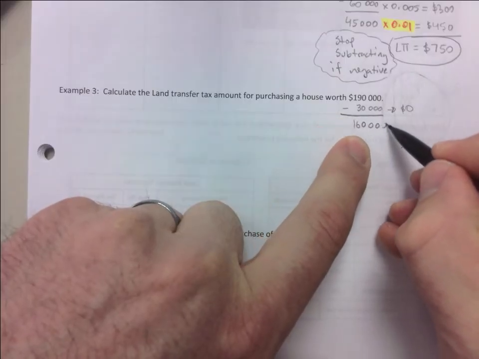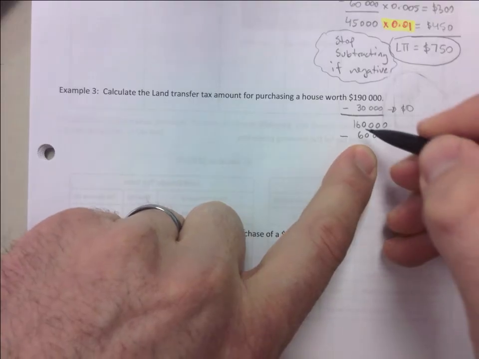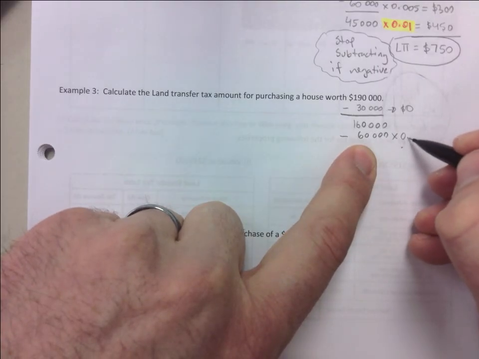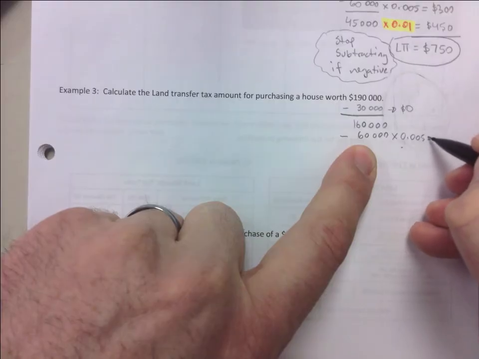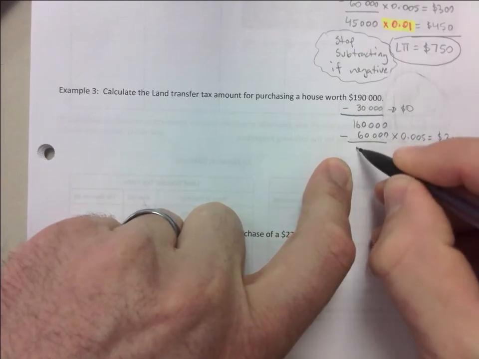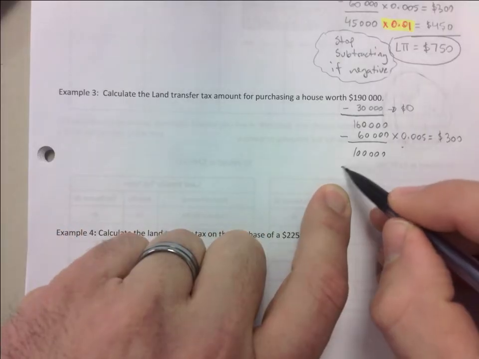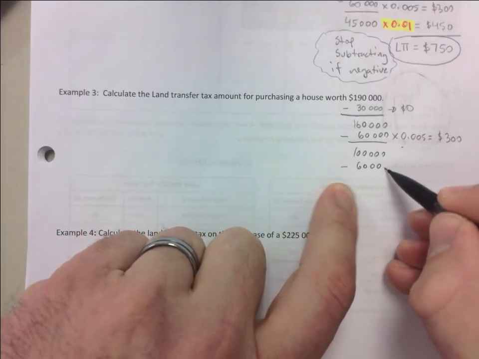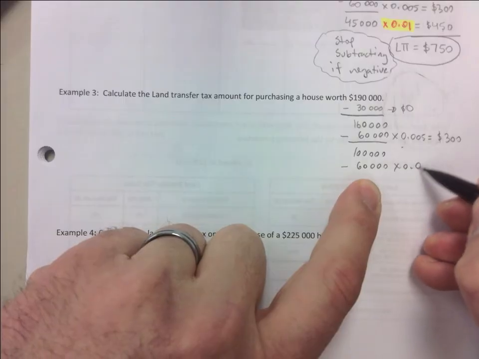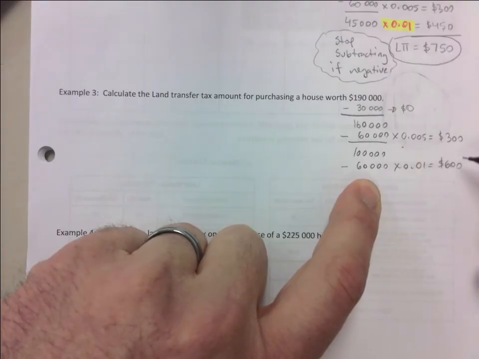You're down to 160K. The next bracket is 60,000, and I can subtract the entire amount. This gets taxed 0.5%, which is $300. I'm down to $100,000 left to be taxed. The next bracket is 60 again. That gets taxed 1%, so that'll be $600 that you're paying. So far it's $900 you owe.